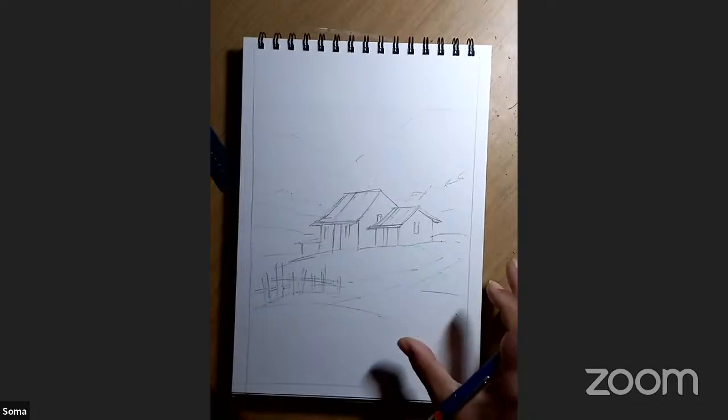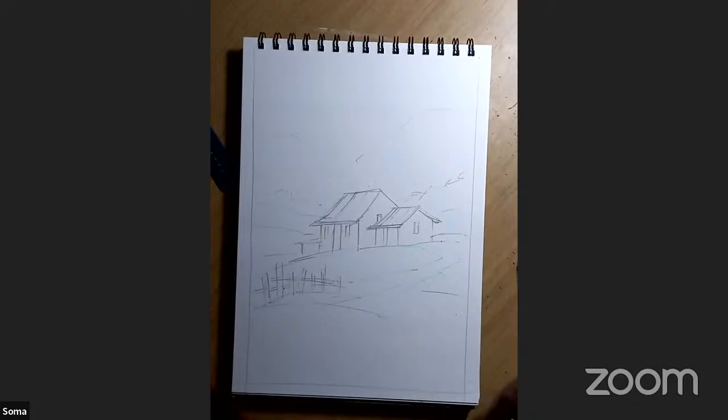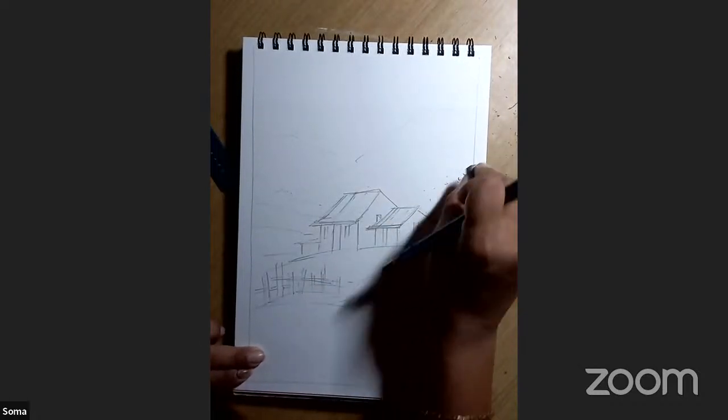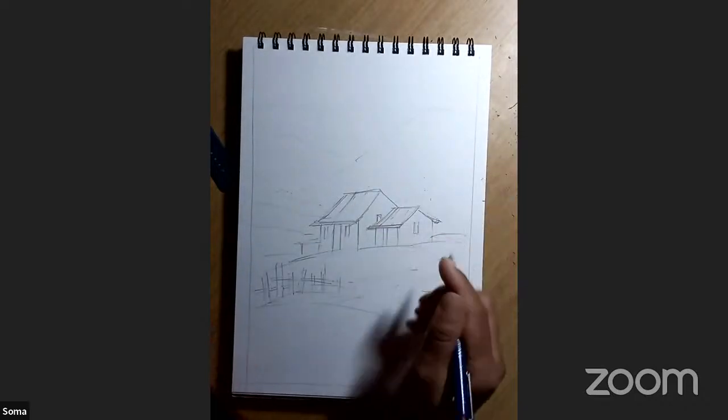Now, if you see, this particular drawing looks a little incomplete, because there is no tree. So here we will balance it with the tree.